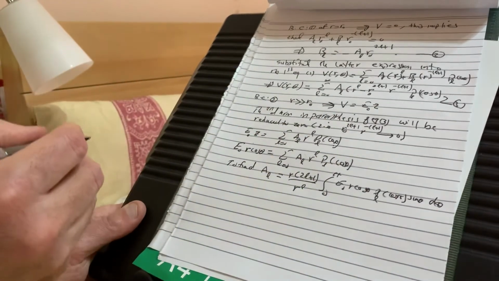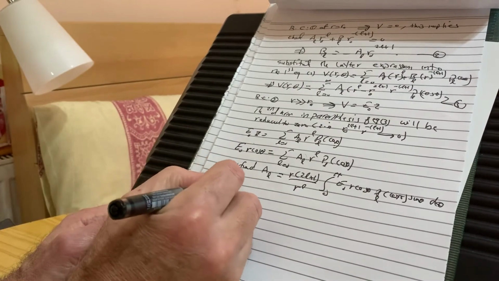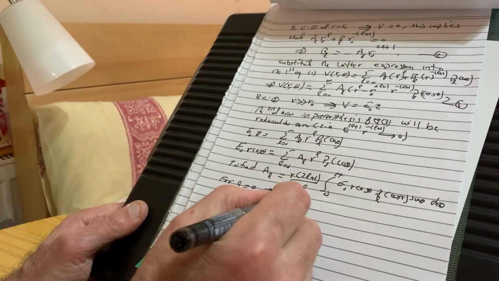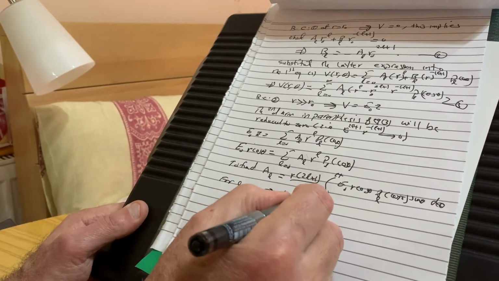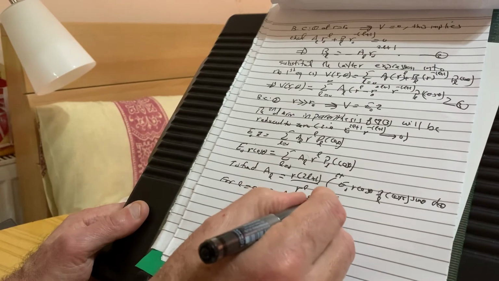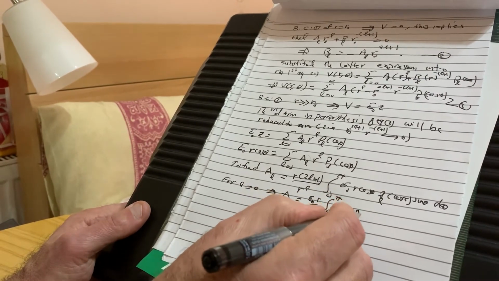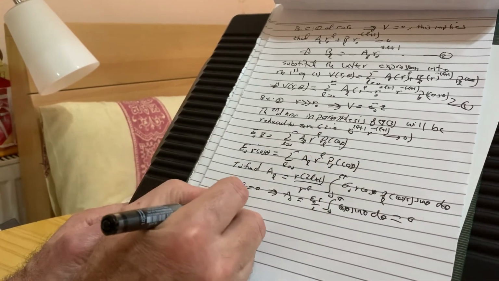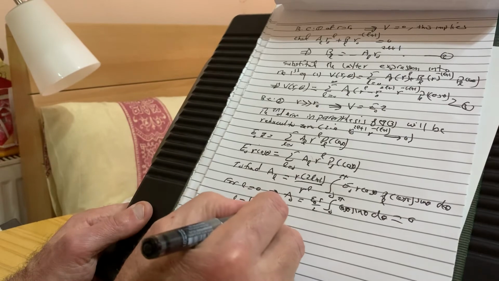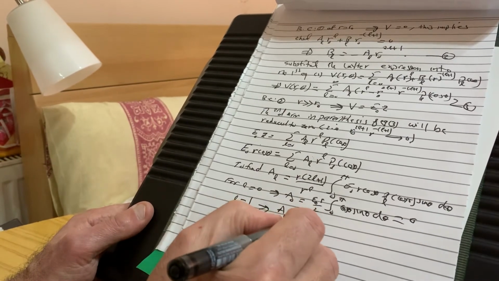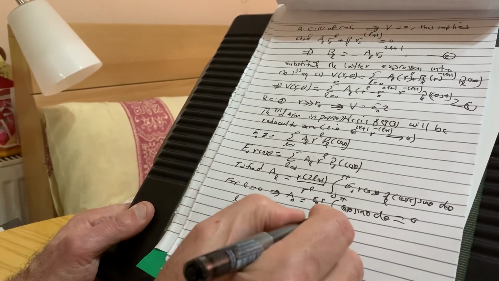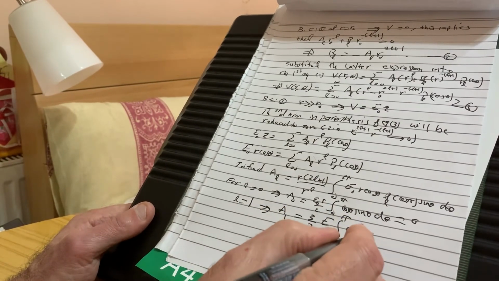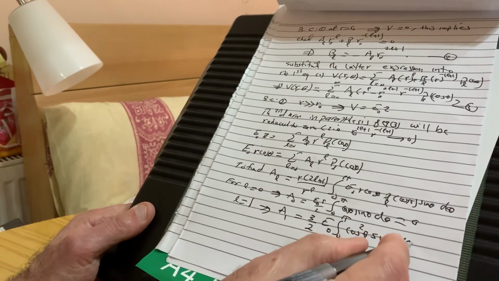We apply the rule, and for L equal 0, we get A0 equals E naught r over 2 times the integral from 0 to pi of cosine theta sine theta d theta, which obviously gives us a result of 0. L equal 1 is the only coefficient that survives here. It gives us 3 over 2 times the integral from 0 to pi of cosine squared theta sine theta d theta.